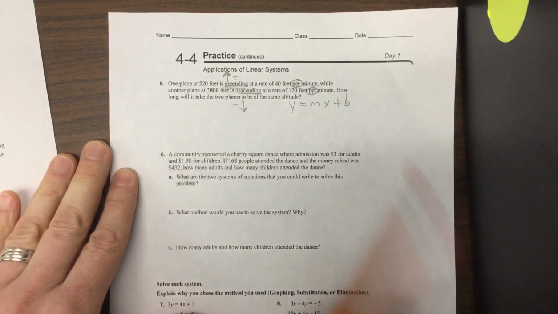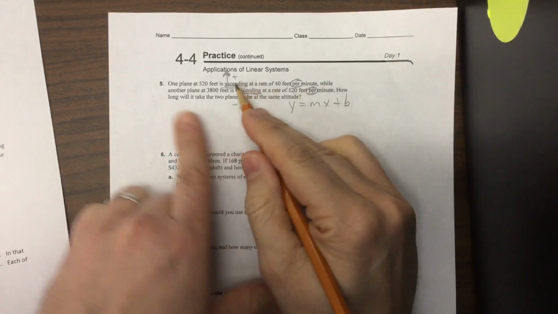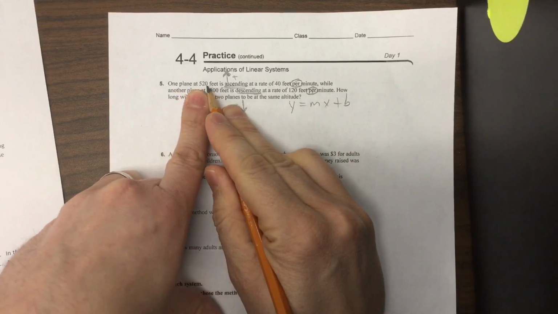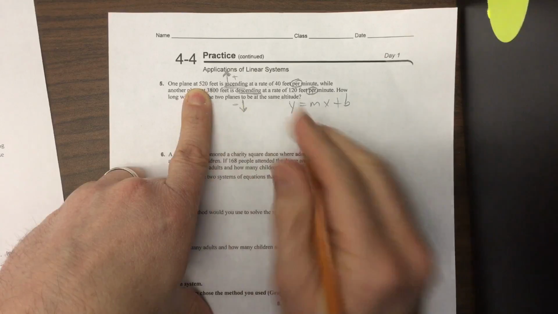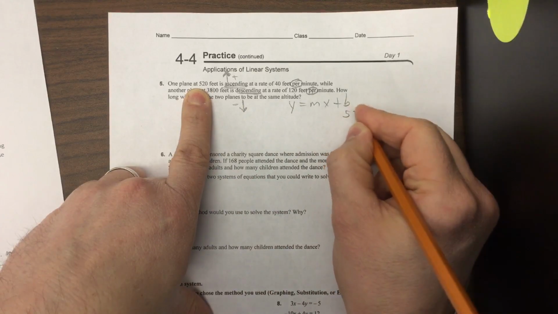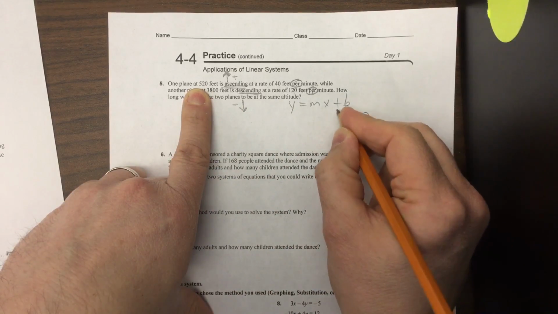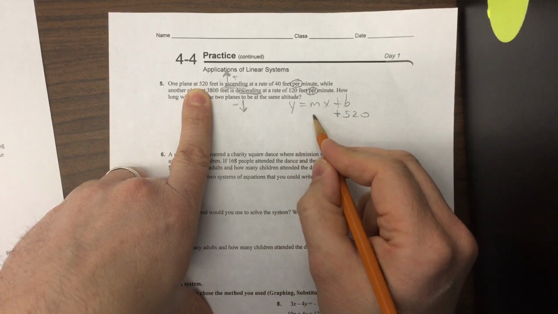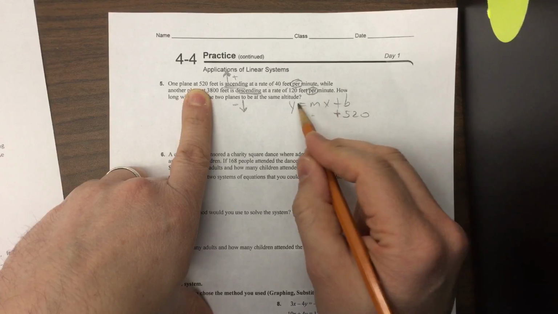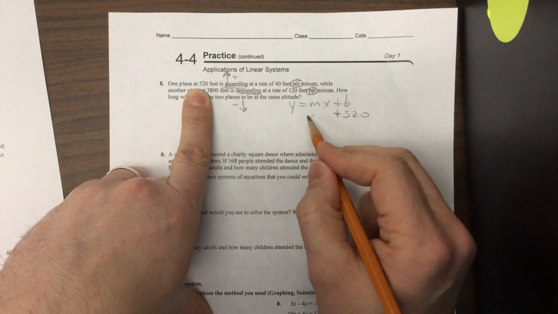Okay, so we're back finishing problem 5. One plane started at 520 feet. That's my beginning value. That's going to be right here. Now once we find the rate, we're also going to use that to figure out what our variables even are at this time, okay?